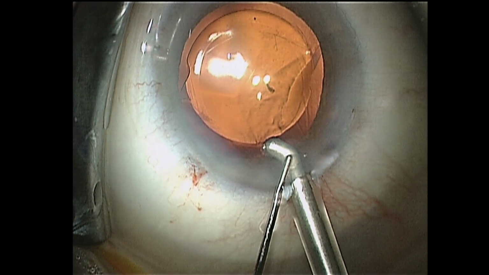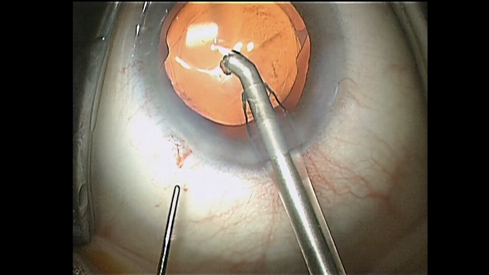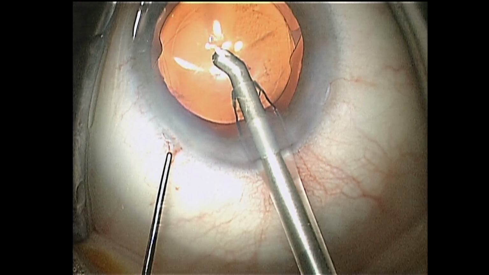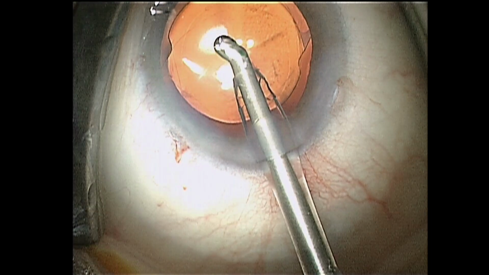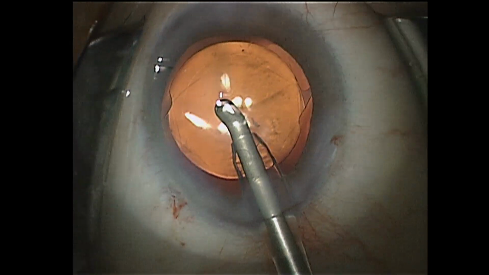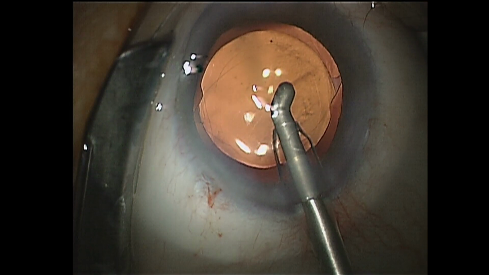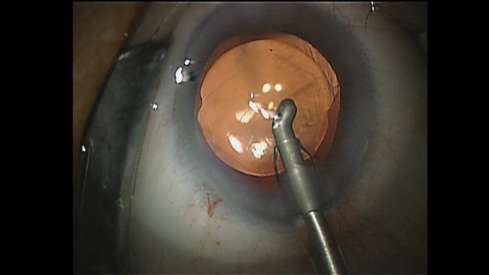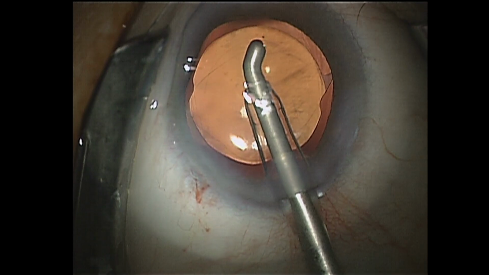After draining some of the OVD by depressing the tunnel bottom, and after hydrating the paracentesis openings, a coaxial I&A probe is inserted and the residual Healon aspirated with the aspiration port pointing upwards and to the sides. Finally, the I&A probe is quickly retracted to allow the self-sealing corneal lip to shut down, thus excluding anterior chamber shallowing.